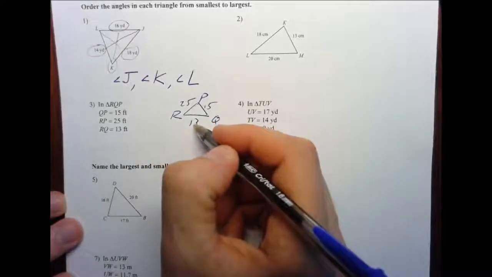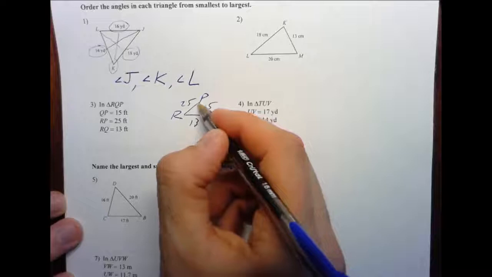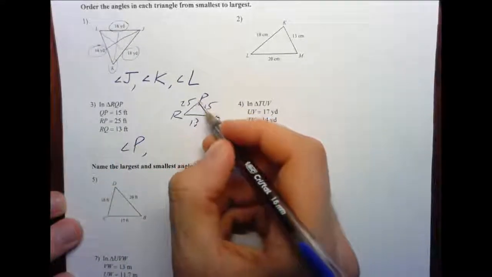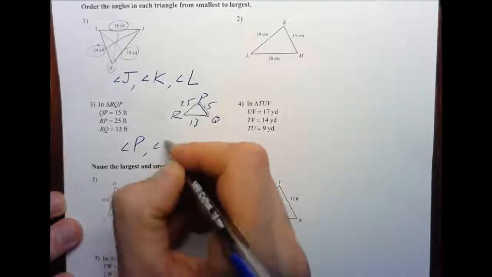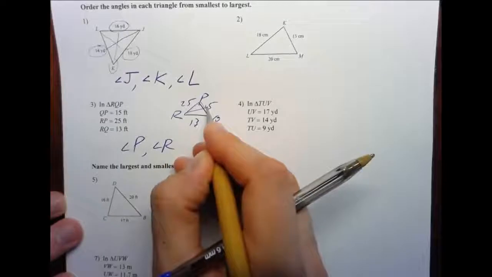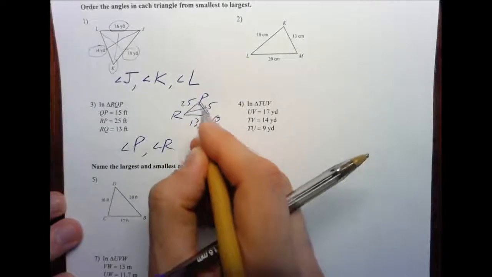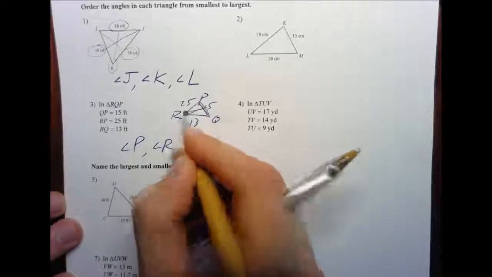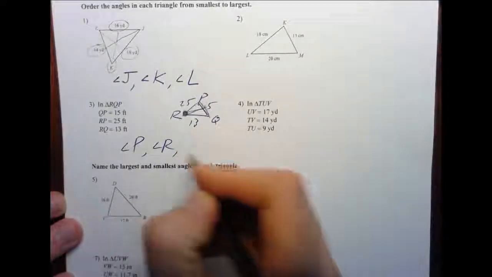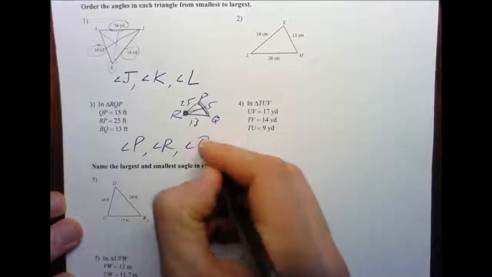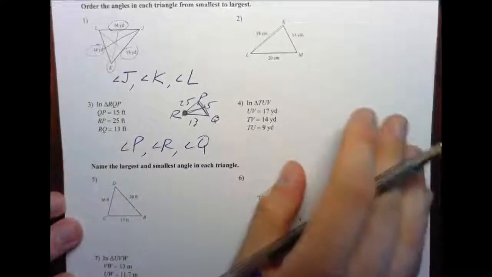If RQ is the smallest, then angle P has to be the smallest angle. And then this is the next biggest, so angle R is next. Again, I'm looking across the triangle like that. So if I know a side is somewhere in the lineup, I just go across to find the angle that corresponds to it. And then, of course, angle Q is across from the largest side, so it has to be the largest angle. Okay?